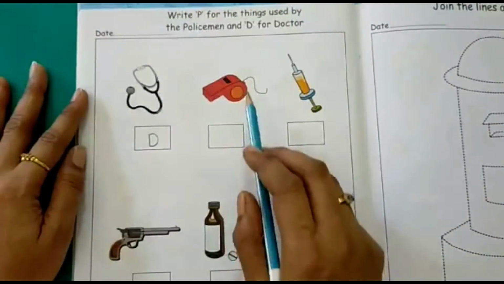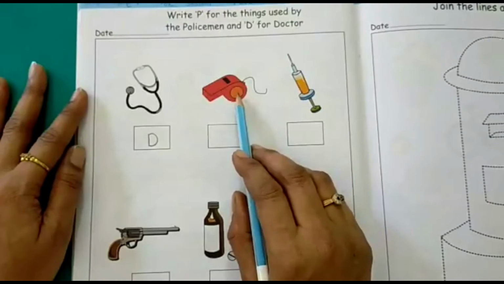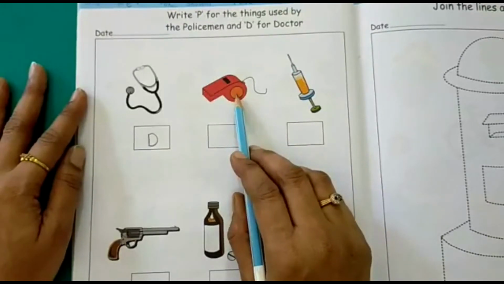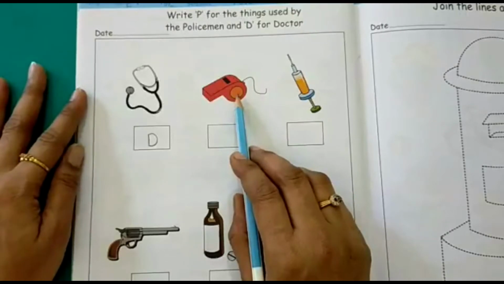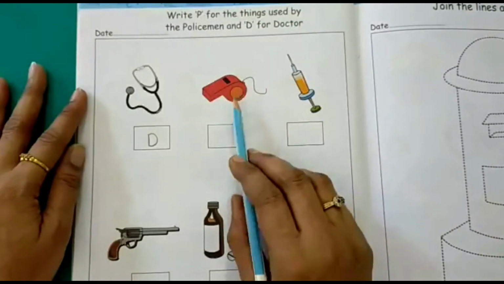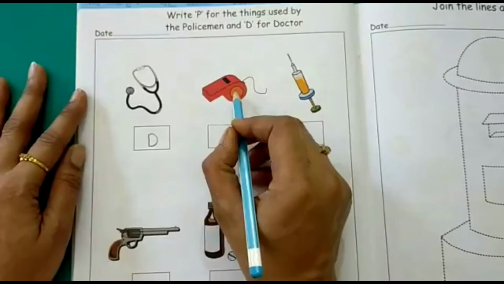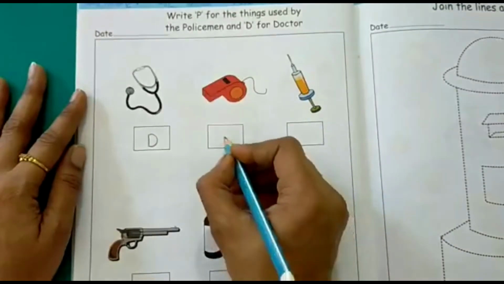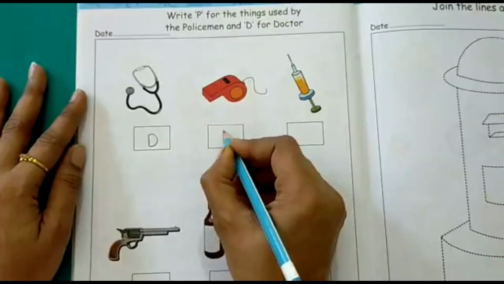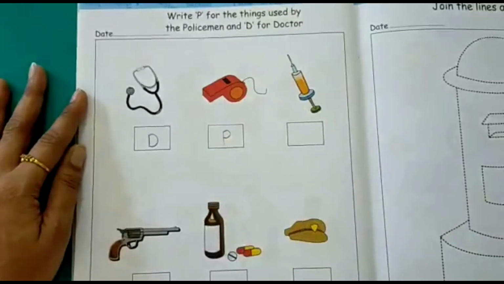What about the next picture? This is a whistle, right? Who uses a whistle? A doctor uses a whistle to treat us, or a policeman uses a whistle while he's chasing a thief, right? So this is a whistle which is used by a policeman. So we will be writing P in the box.